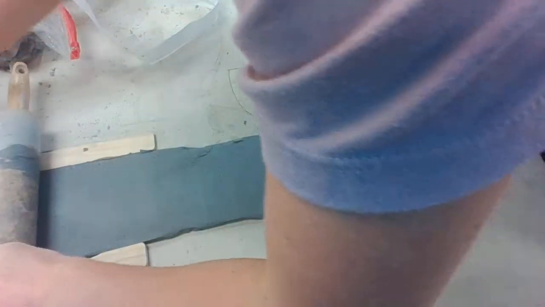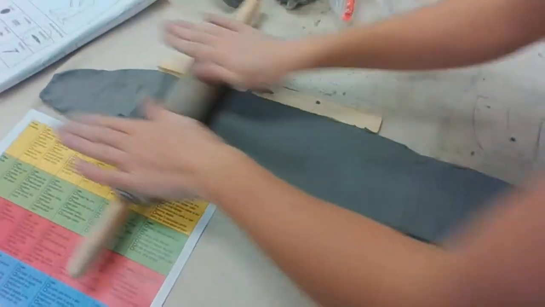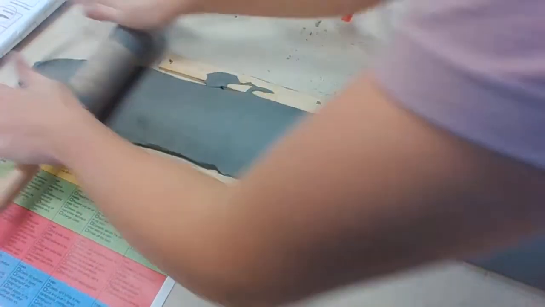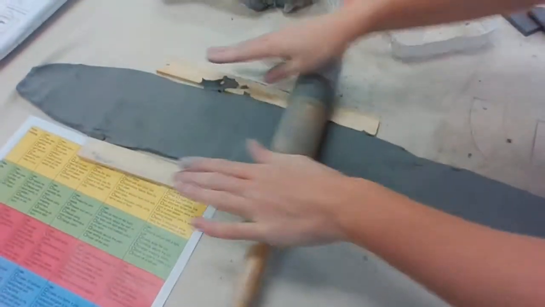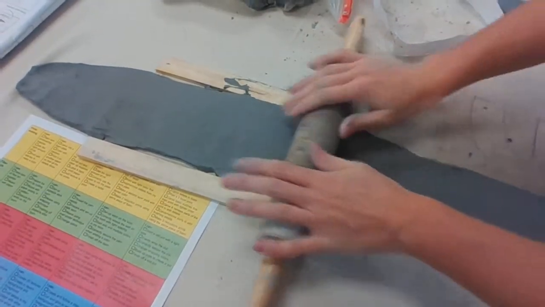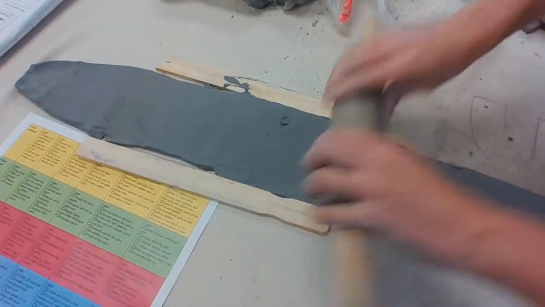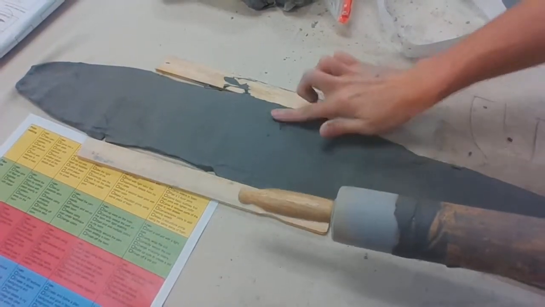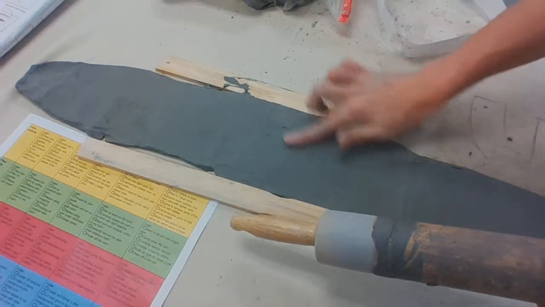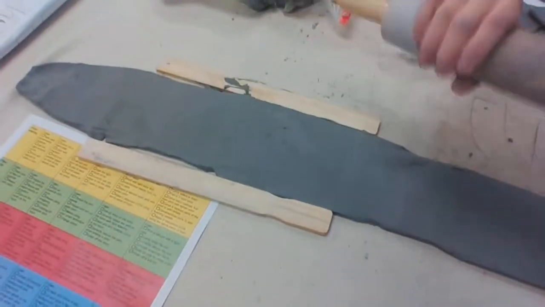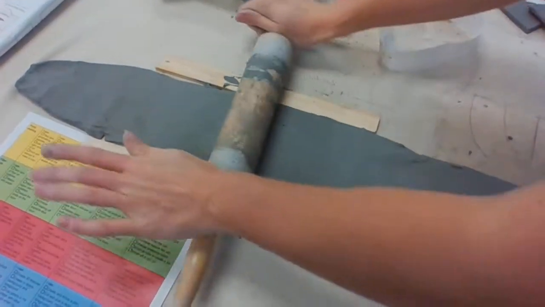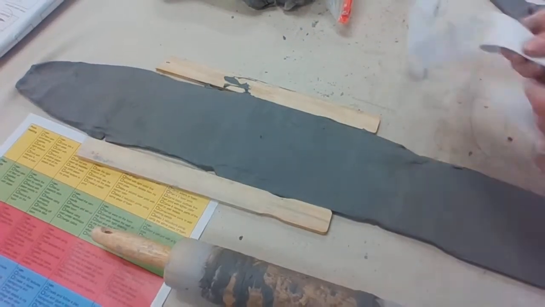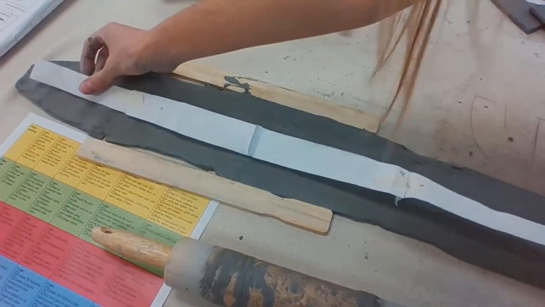Almost there. Hopefully this will be long enough. It's going all over the table. Let's get us moved this way. This is a really long slab. Okay. Remember, my slab is completely rolled out when I can freely roll it over itself. Sometimes this might happen and cause little divots in your clay. You can just kind of rub them out, and you also want to get that extra clay removed from your rolling pin.